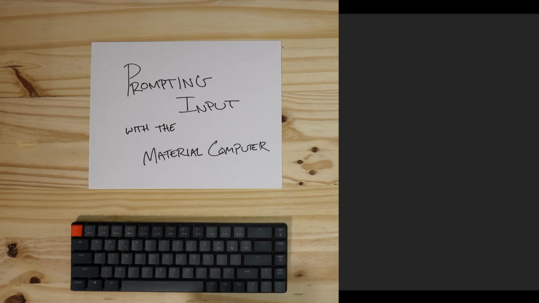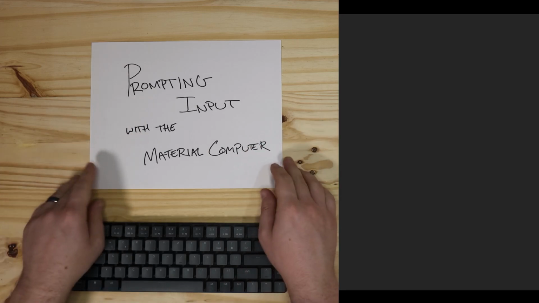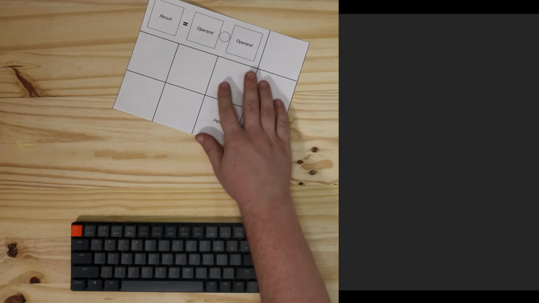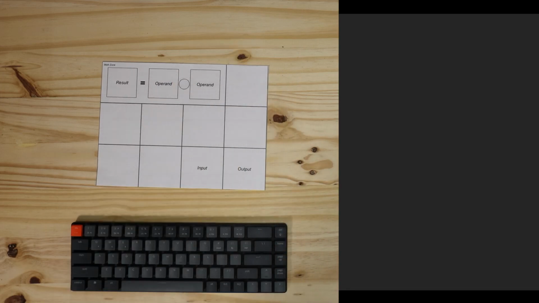Hi, I'm John with CodeVA, and this is a quick video on prompting input with the material computer. Now, of course, the material computer is a pretend computer we are going to represent with manipulatives, this sheet of paper, as well as some other things.